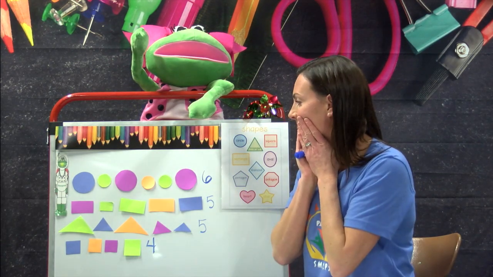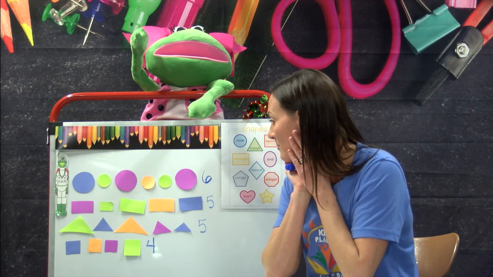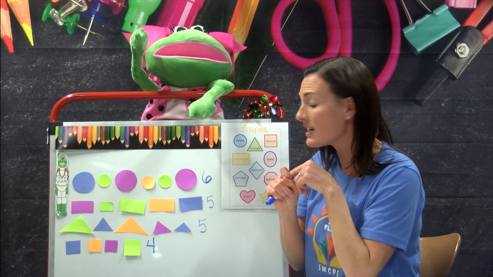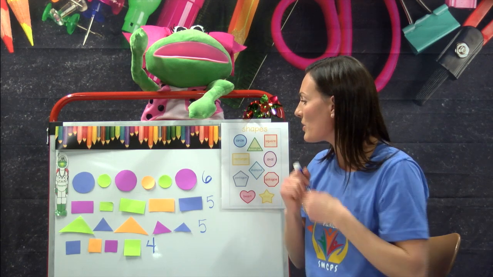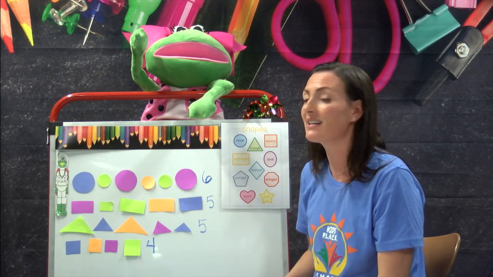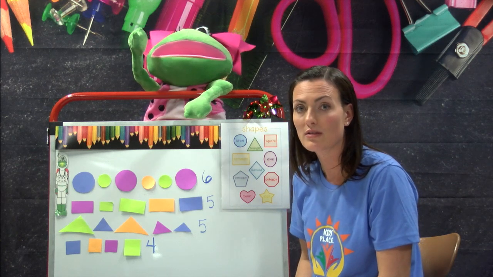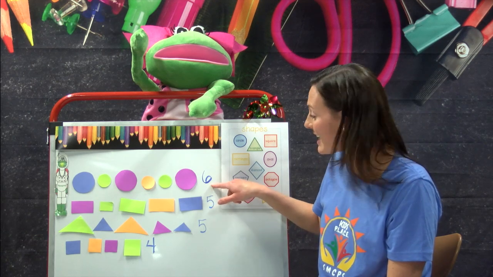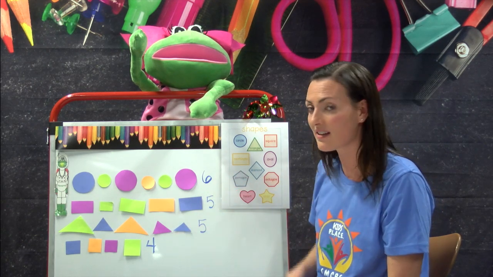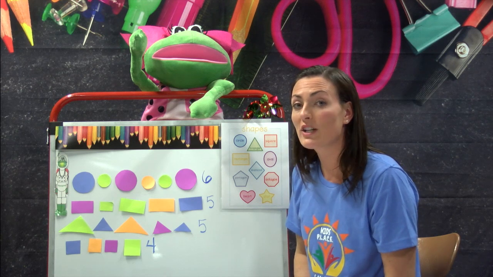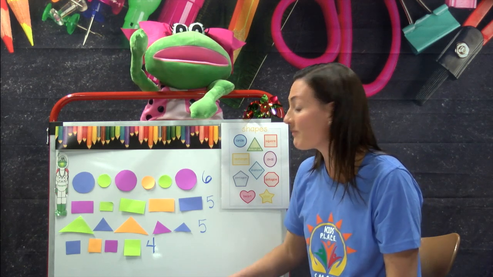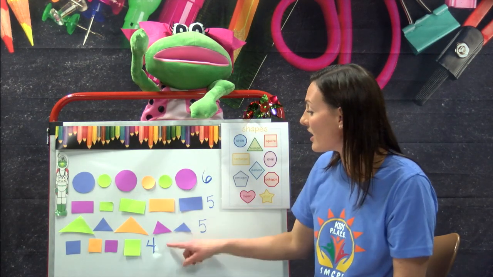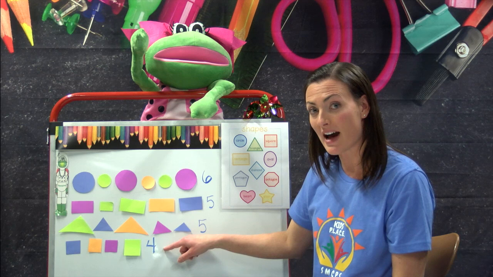If I want to compare our numbers, that means I want to see which one has the most and which one has the least. Boys and girls, which shape has the most? We can see up here. It is the circles because they have 6, and 6 is the biggest number. Let's see which one has the least. That's right, it's 4. 4 is the lowest or the least amount.